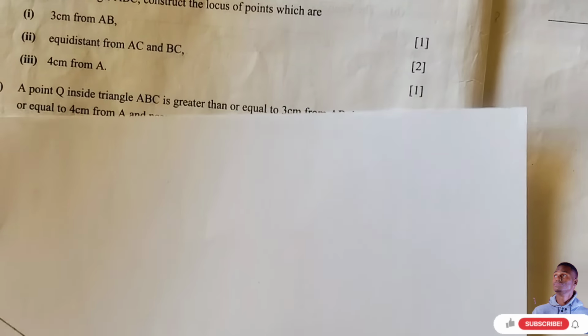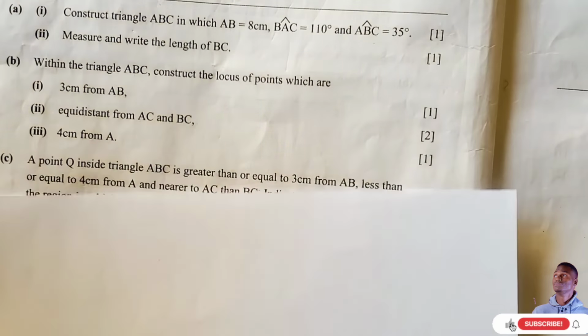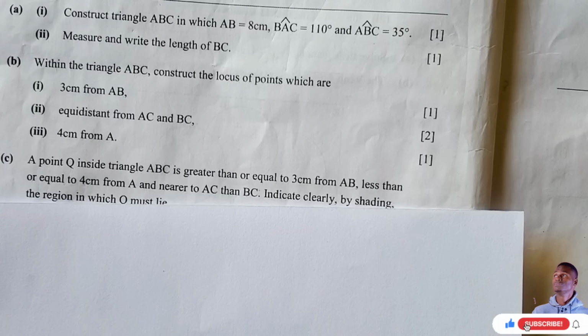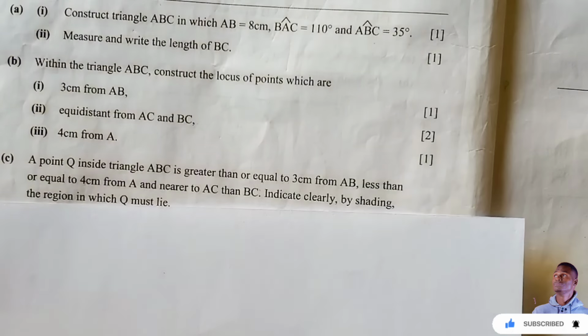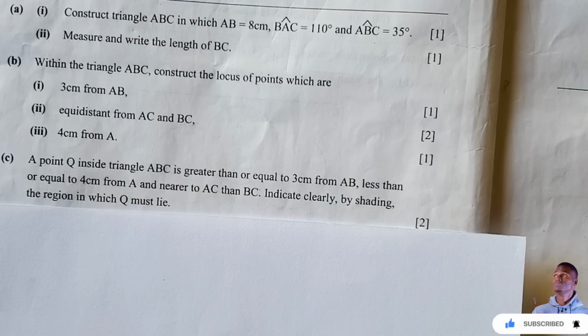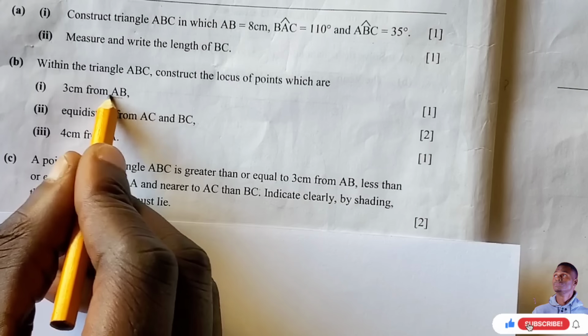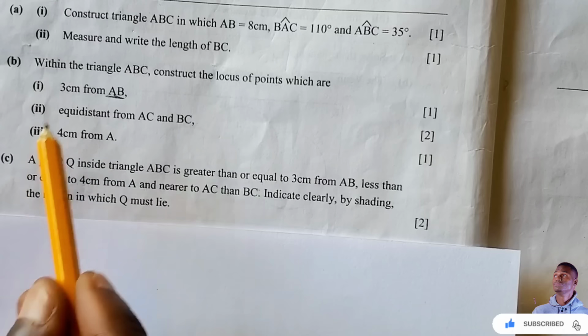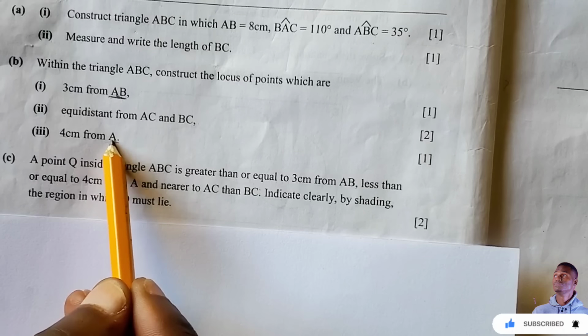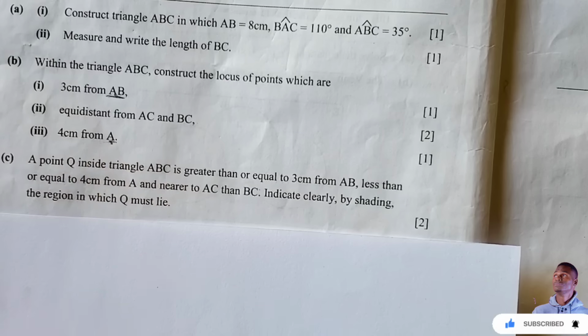Then next, question B is saying, within the triangle ABC, construct the locus of points which are 3 centimeters from AB. 3 centimeters from AB. Good. Since it is from a single point, not double, I wanted to explain something now. Since we have a single point, I'll explain it here.